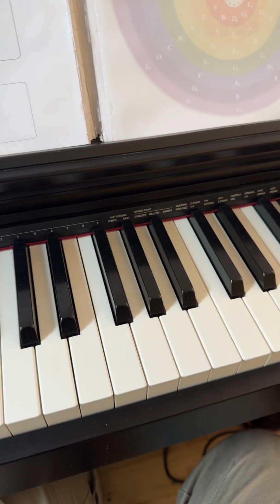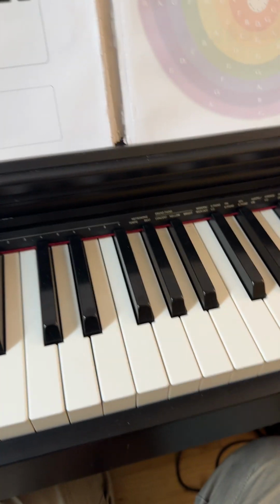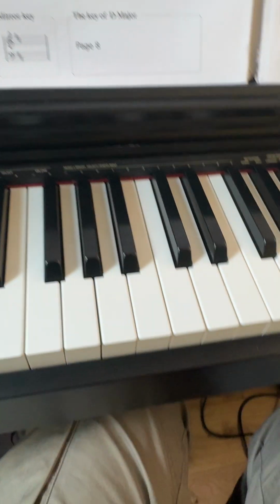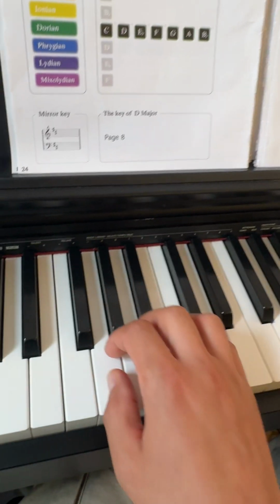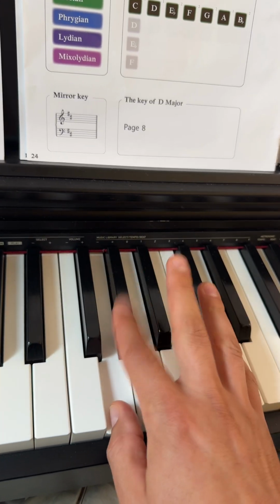Obviously, you can build scales however you want in any key. I just sort of made this up.